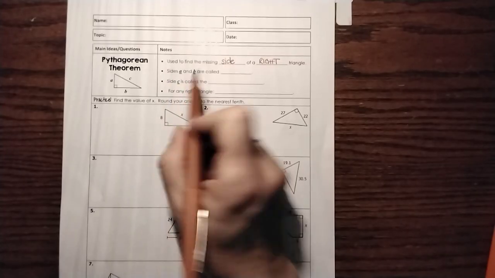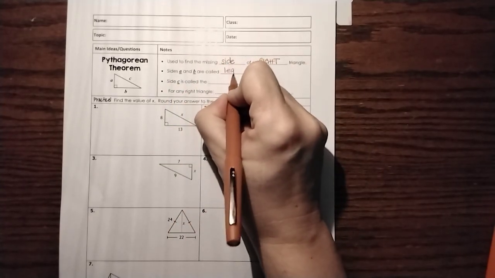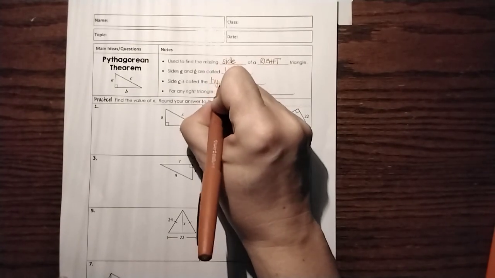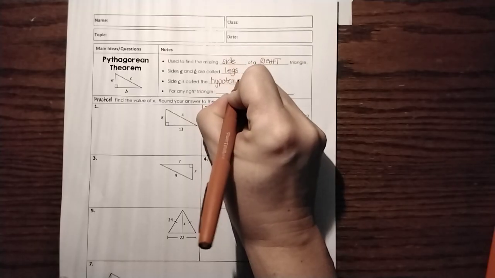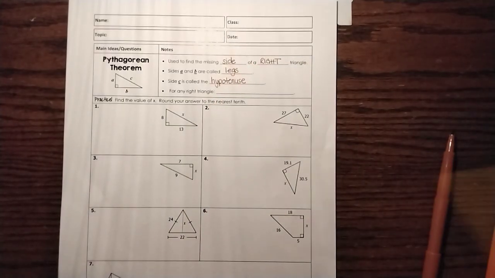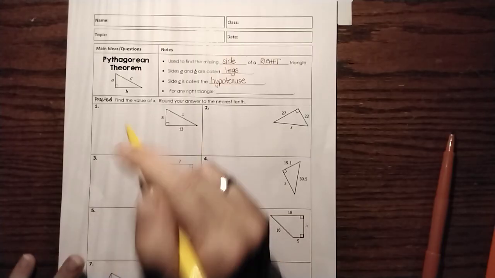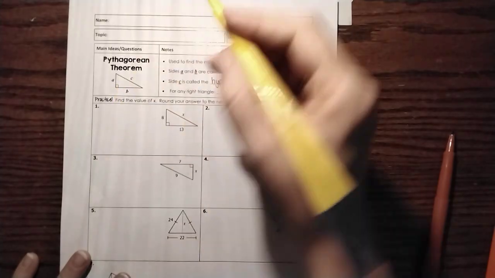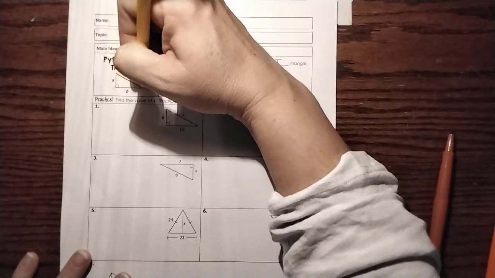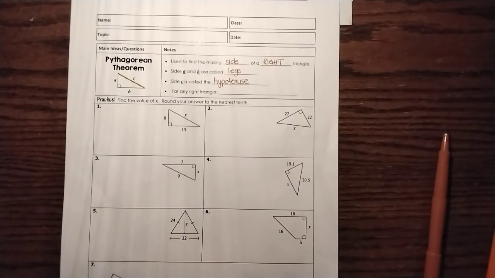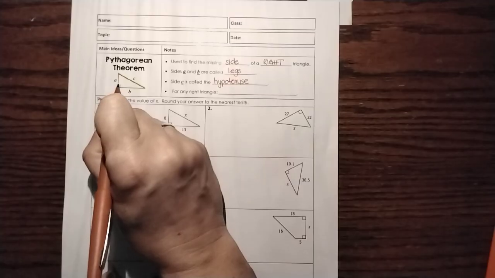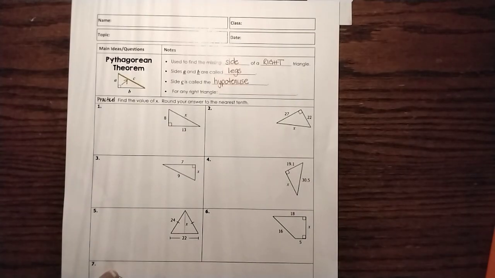Sides A and B are called legs, and side C is called the hypotenuse. It is super important that you understand that the hypotenuse is always located across from the right angle. So if you have a picture of that triangle and you have that 90-degree box there, the hypotenuse is right across from it, okay?